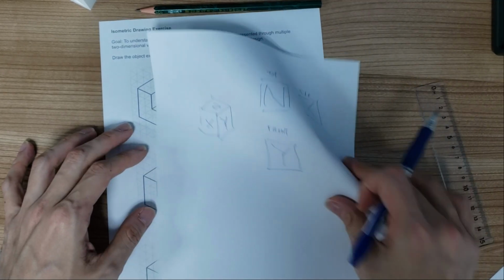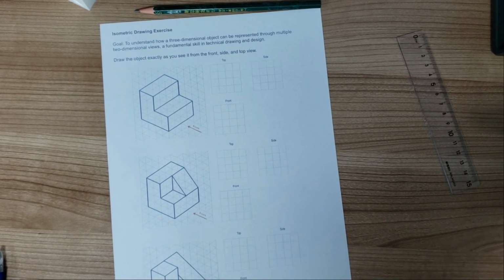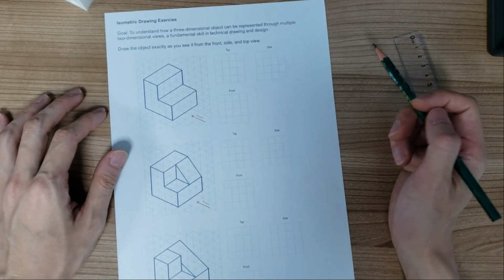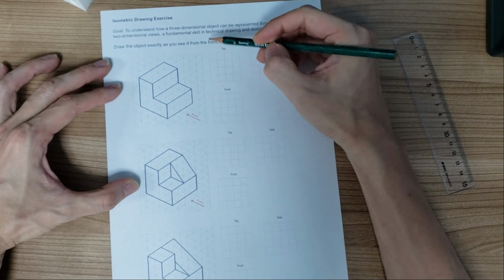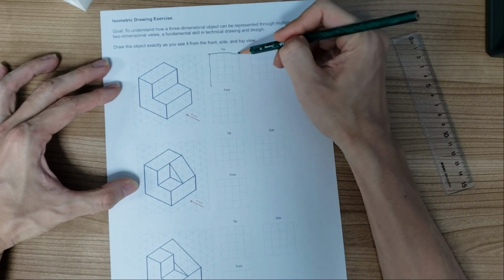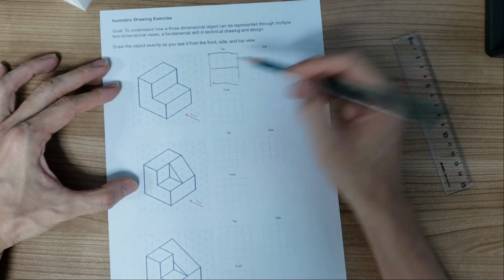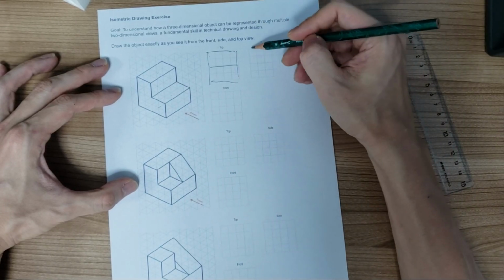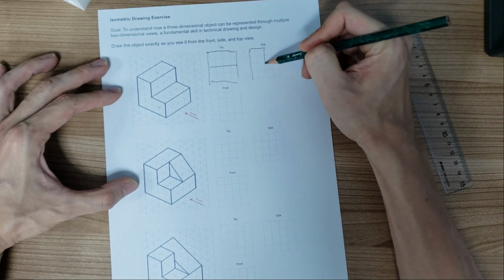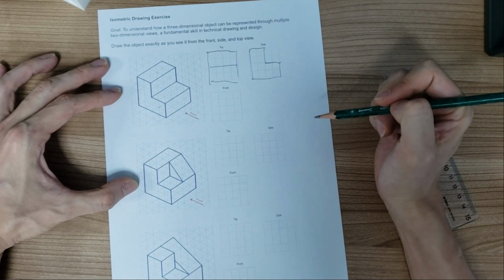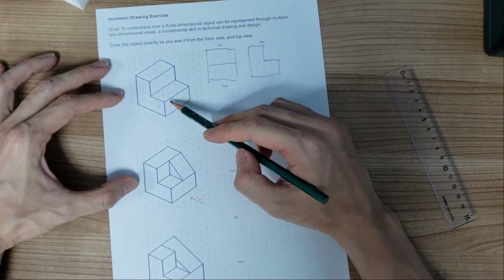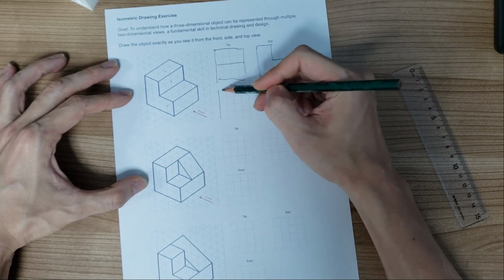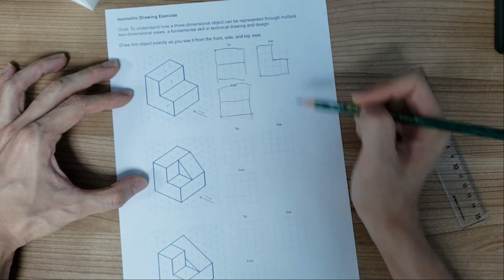Okay, so now moving to the worksheet, as you can see, if you were to look at this object from the top view, the top would look something like this, because there are two shapes here. Looking at the side, because this is empty, the side view will look like an L shape. And then if you're looking at the front, where you can only see these two, it will look something like this.